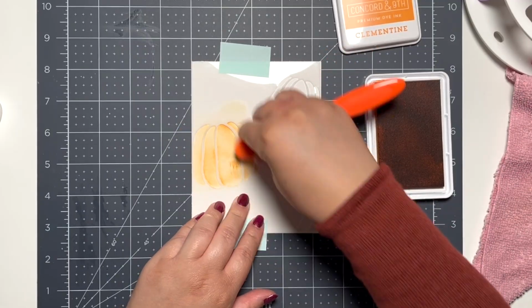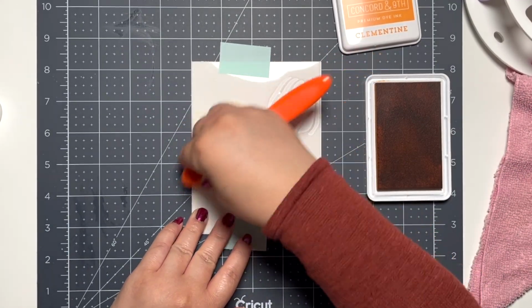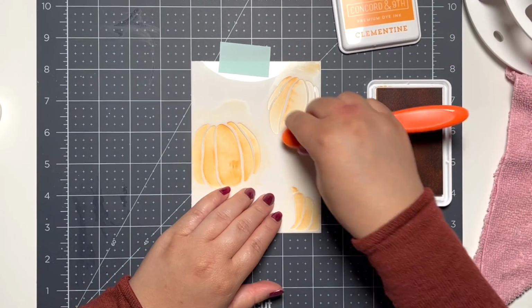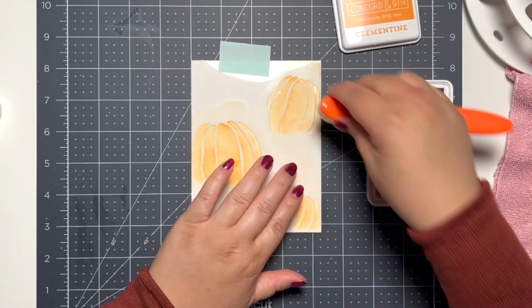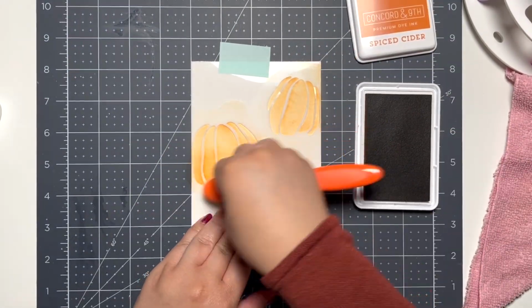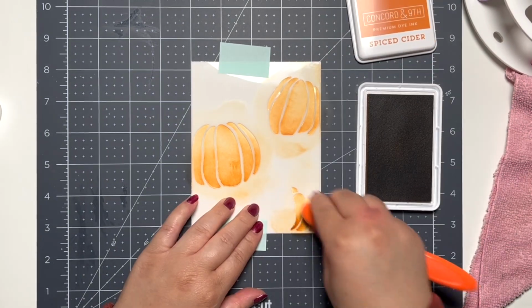I love Concord and 9th's ink pads. They are just really good. I'm not sponsored by them at all. And you probably see me use a lot of their products, but that's just because I genuinely really, really like their products and their style, it's just really right up my alley.